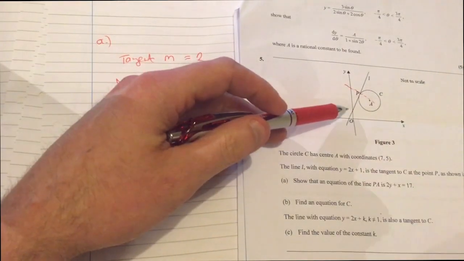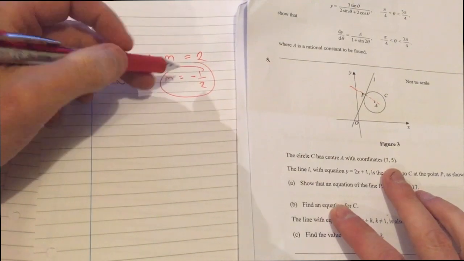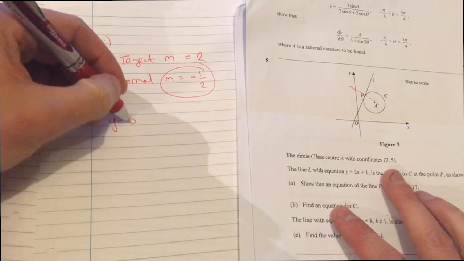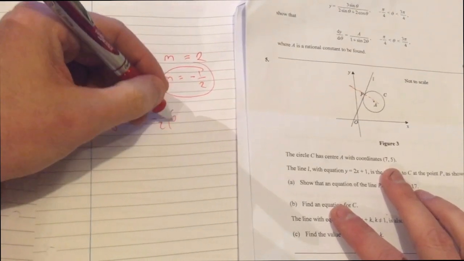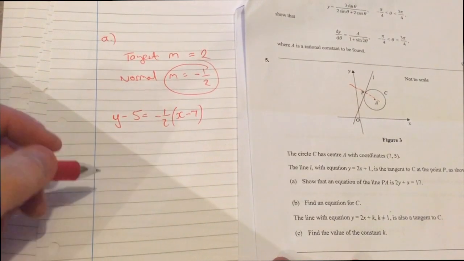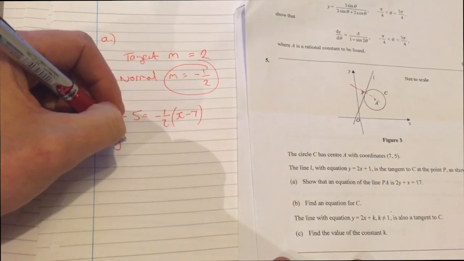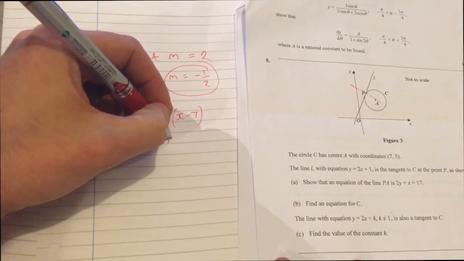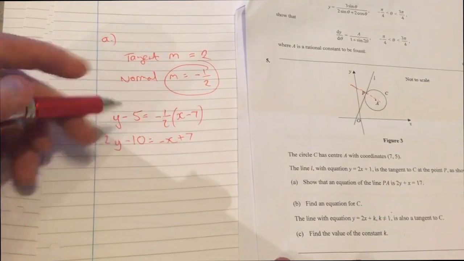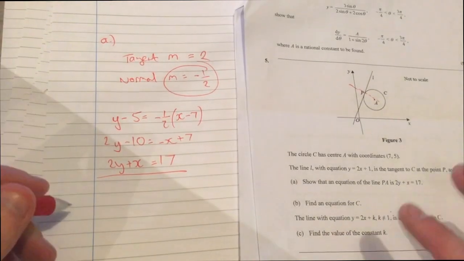We know the point, which is the centre of the circle, (7, 5). So we can put that into our line equation and work it out that way. So y minus 5 equals minus a half (x minus 7). And we can just expand this and find our line equation. So 2y minus 10 equals minus x plus 7. So add the 10, add the x. So 2y plus x equals 17, which is what we need to prove.